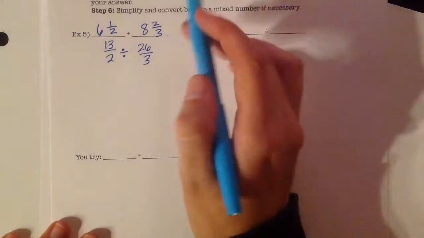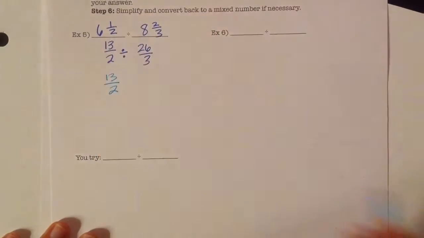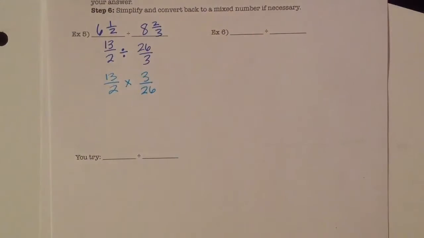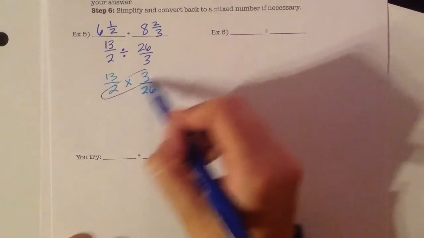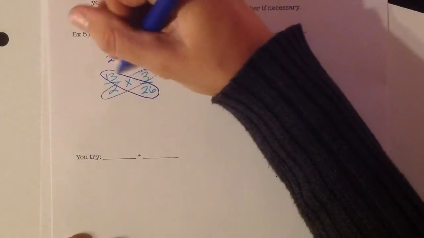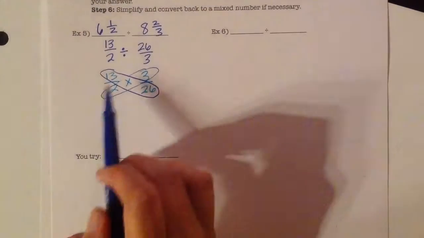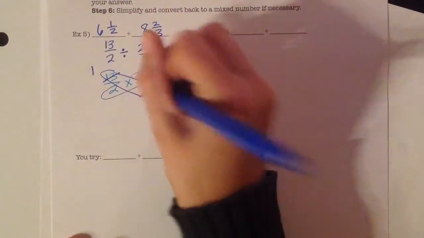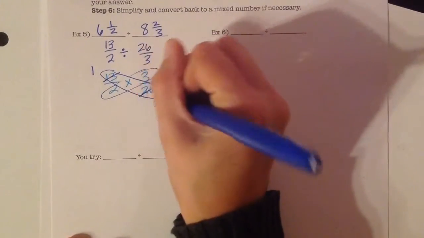Now I'm going to rewrite it. Keep it, switch it, flip it. Keep the first number, switch it from division to multiplication, flip it from 26 over 3 to 3 over 26. Now I'm going to look and see if I can simplify those diagonals. If I look at 3 and 2, those can't simplify any further, but if I do look at 13 and 26, those can simplify. 13's prime, it only divides by 13, well, so does 26. 13 divided by 13 is 1, 26 divided by 13 is 2.